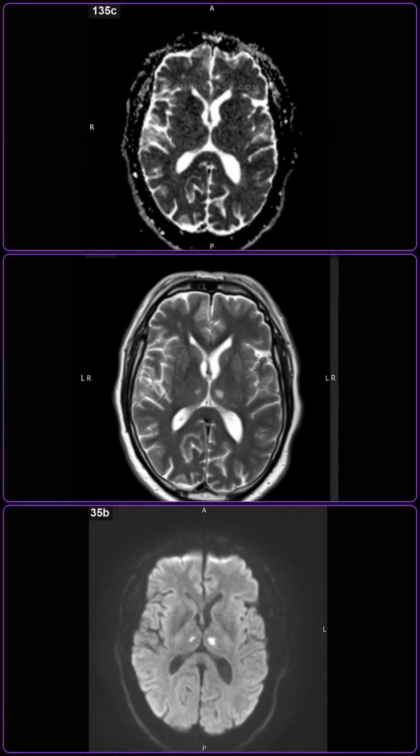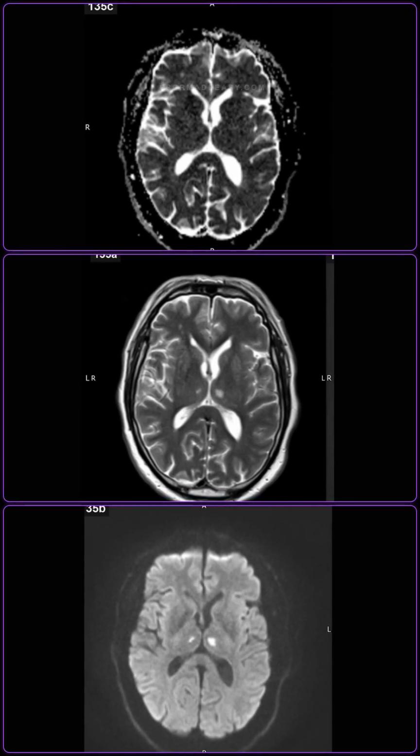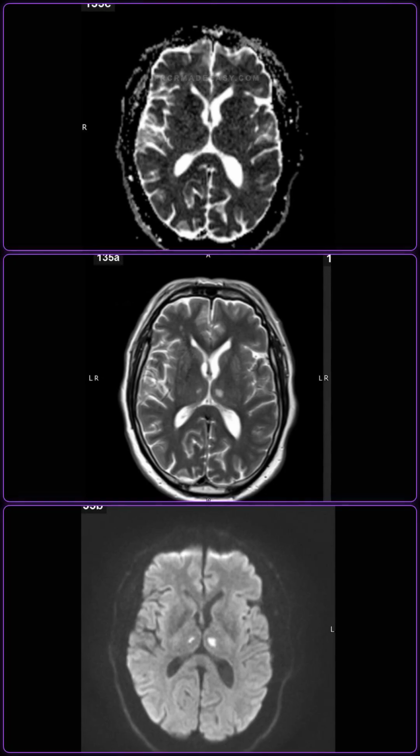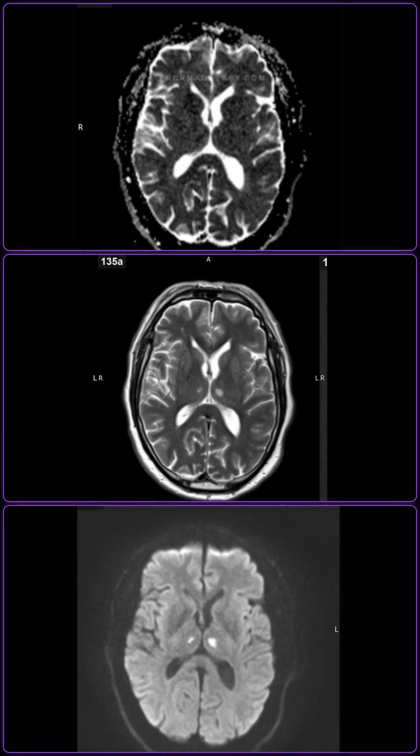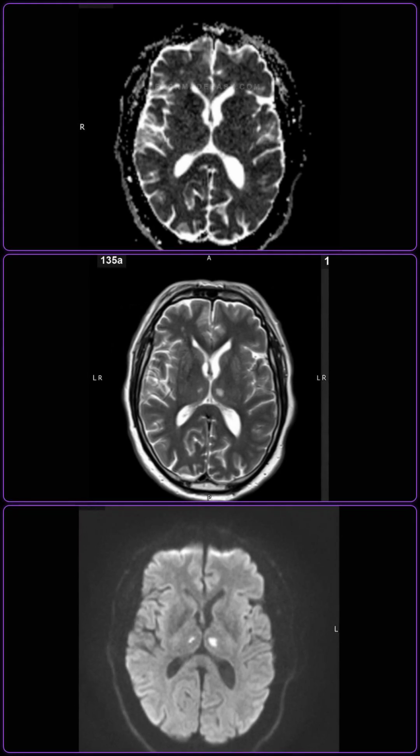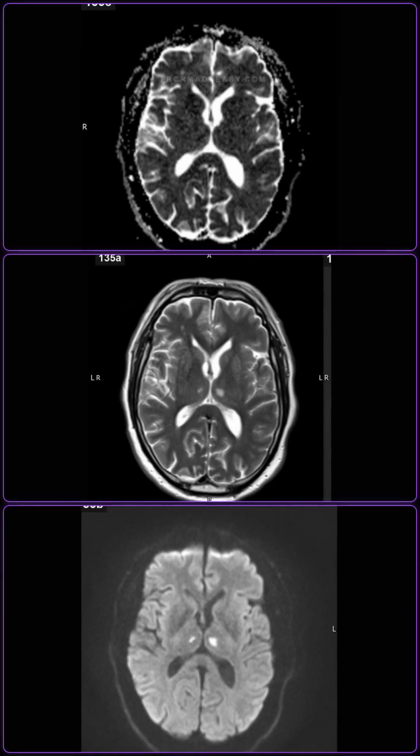Discuss the management, prognosis, and how you would manage this patient as a radiologist. Acute management involves urgent thrombolytic therapy or endovascular thrombectomy if the patient presents within the therapeutic window. Long-term stroke team management is essential to prevent secondary emboli and support cognitive rehabilitation.